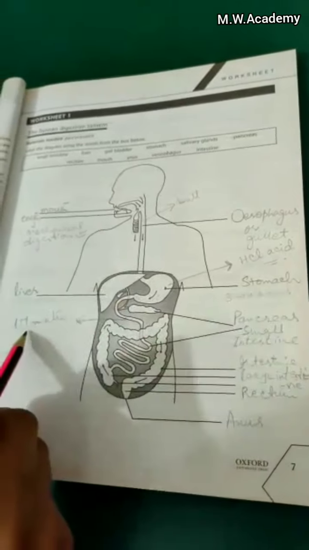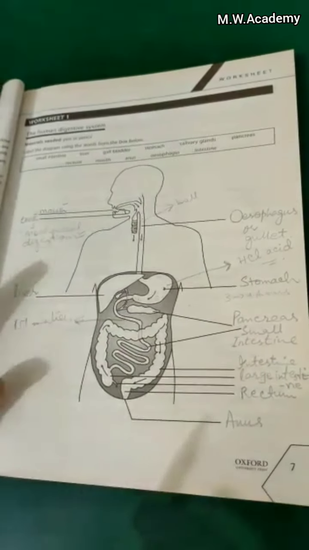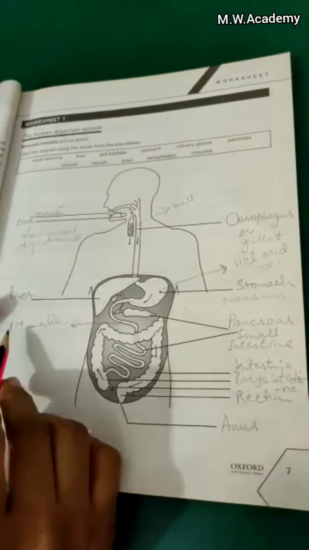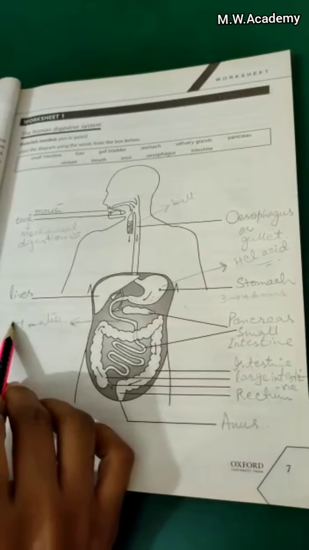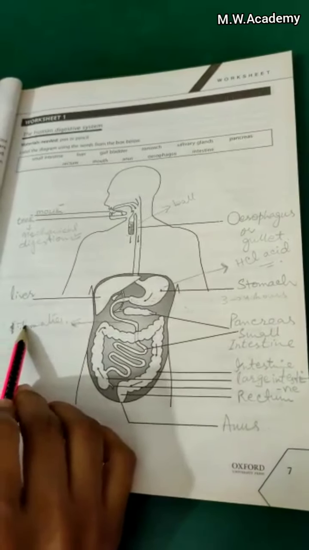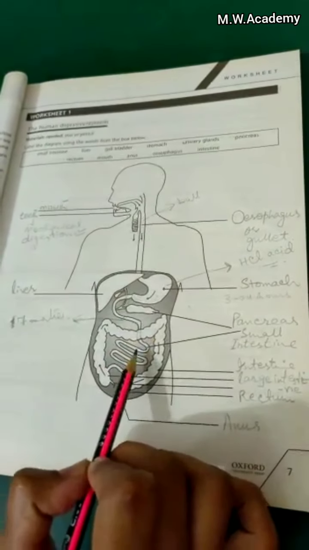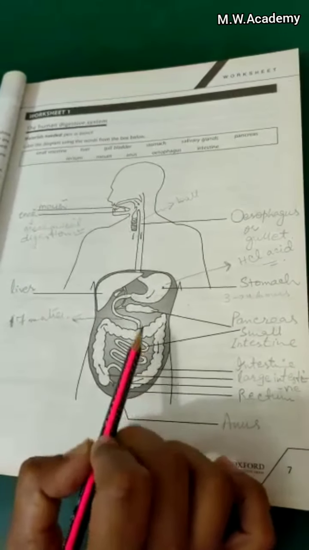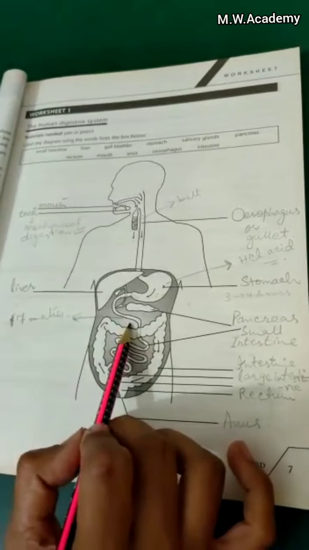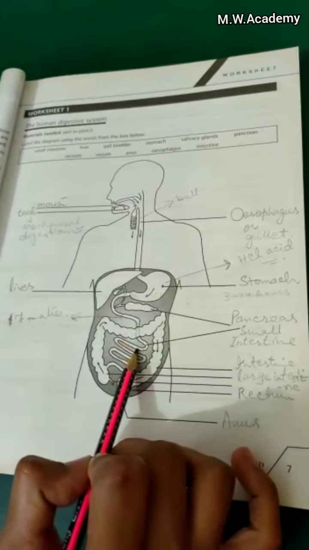From here, it is a tube which is 7 meters long, and in this tube the food is absorbed.